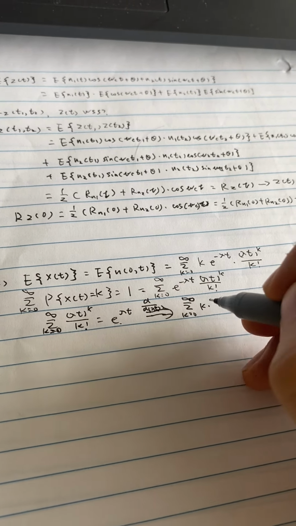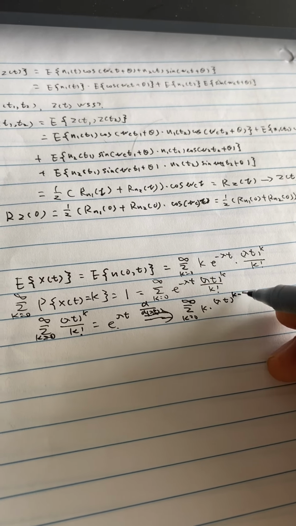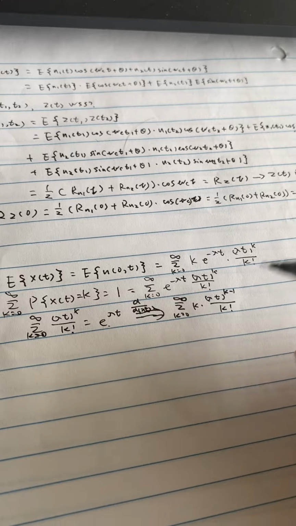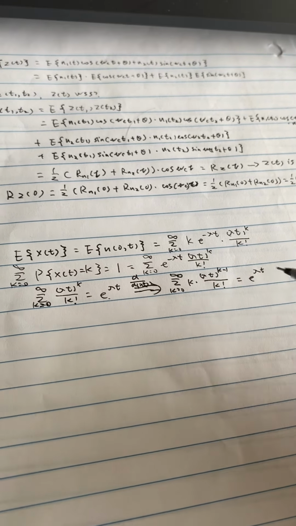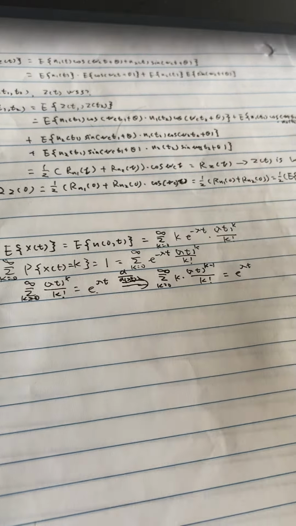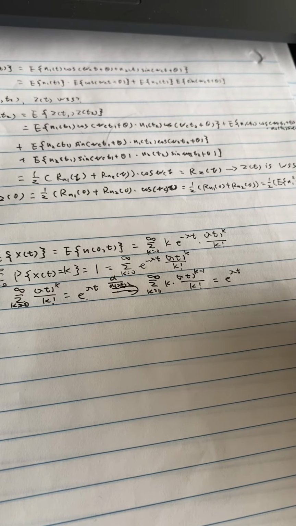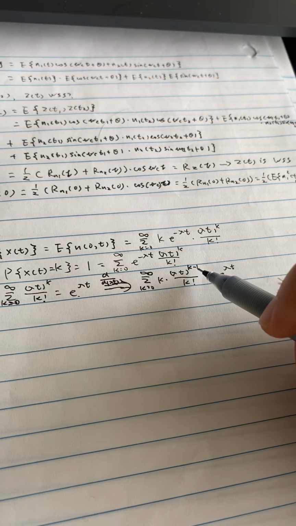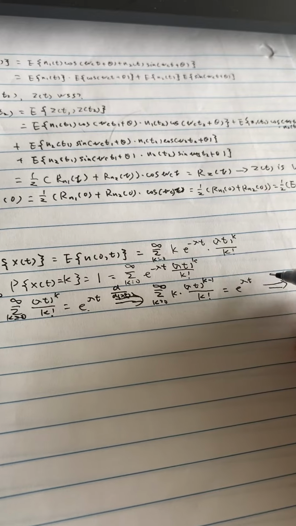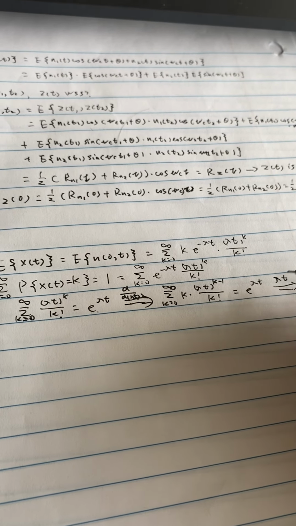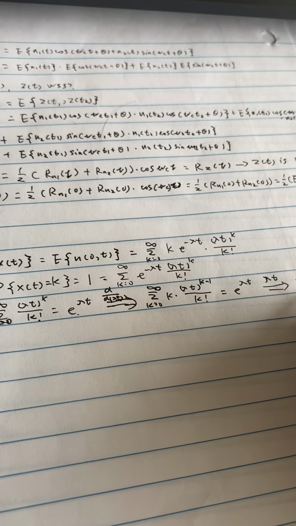And then the k variable comes down. The other side is the same as this because it's e. And we multiply by t on both sides.